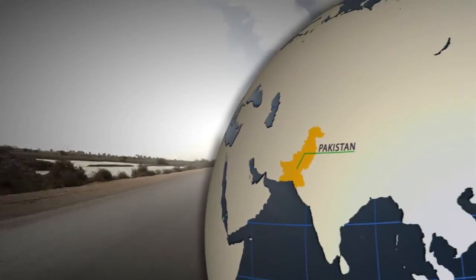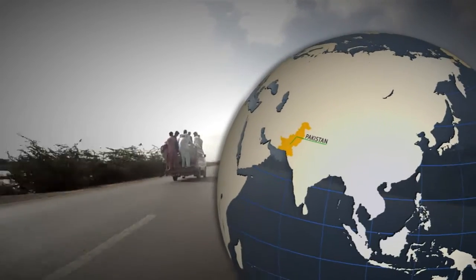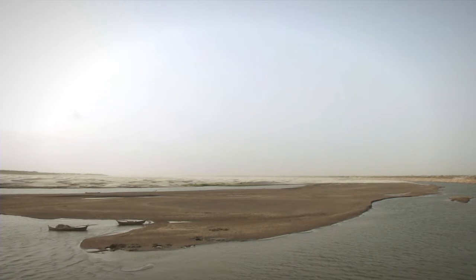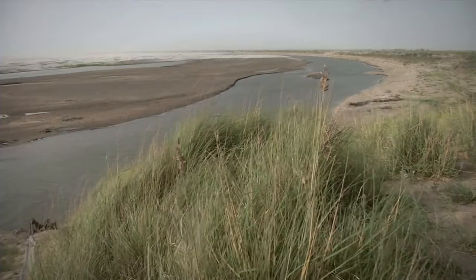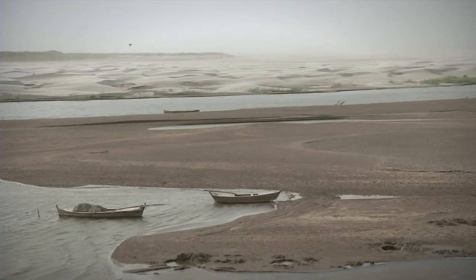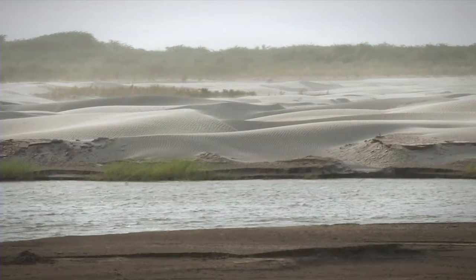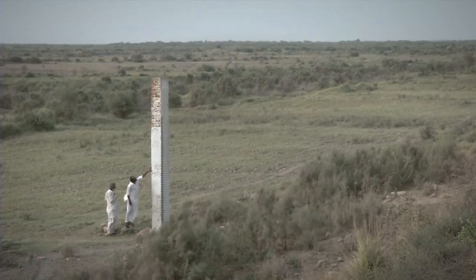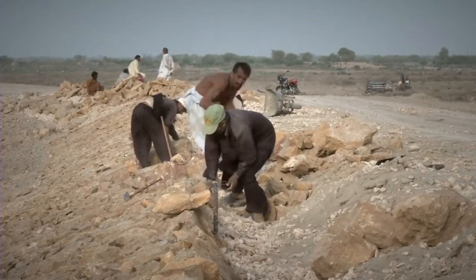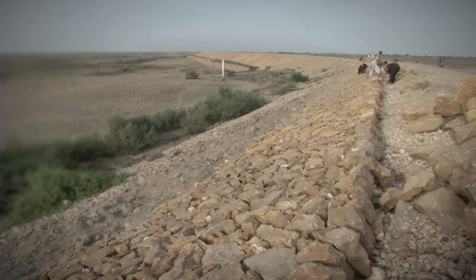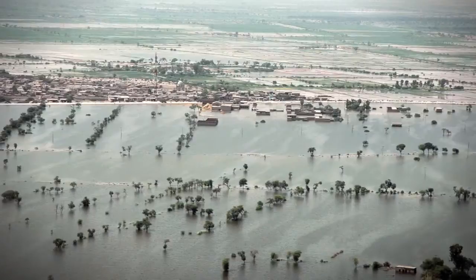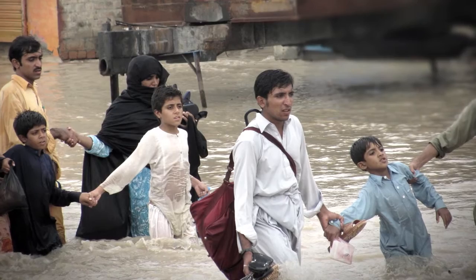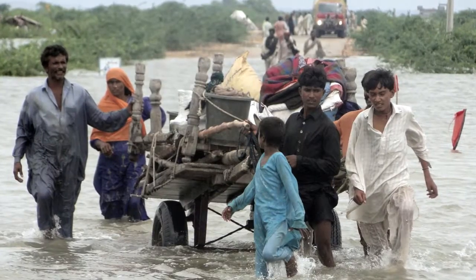Our first example takes us to the south of Pakistan, to Sindh province. We are in the Indus River Delta in the Thatta district. This is a high-risk flood zone. In August 2010, the river broke through the protective dike here in Kote Almao. Nationwide, the monsoon of 2010 affected 21 million people and left 10 million homeless.